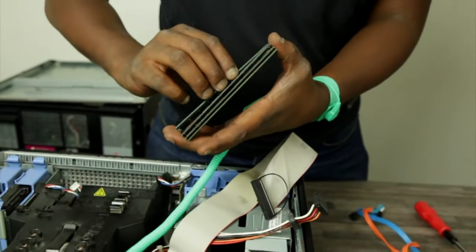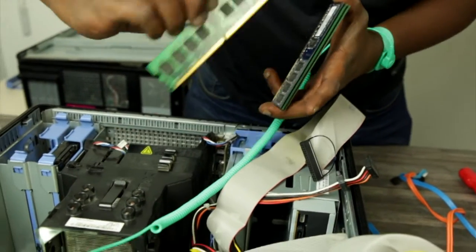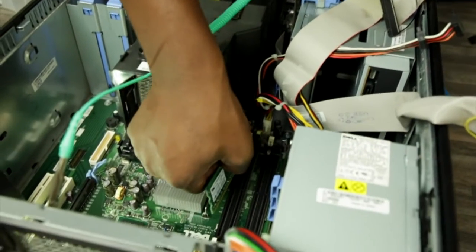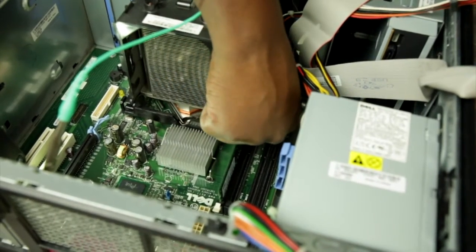Take your new RAM out of its protective packaging. Remove the RAM from the shielded packaging. Grip it from the sides to avoid touching the contacts on the bottom or circuitry on the board.